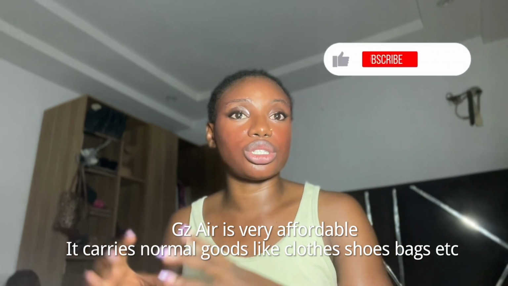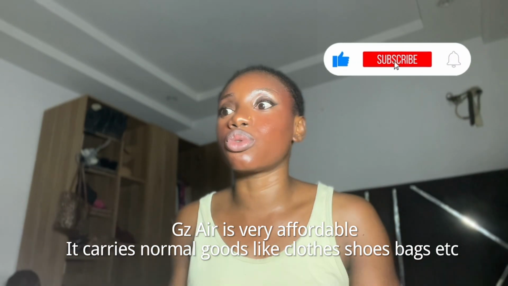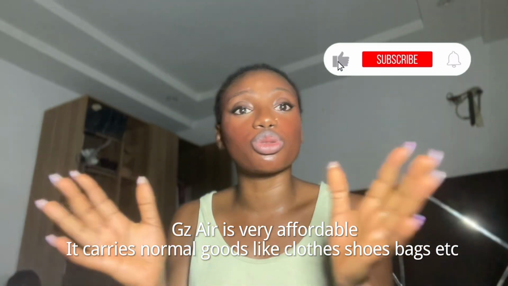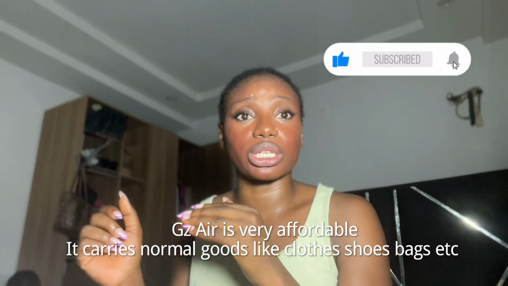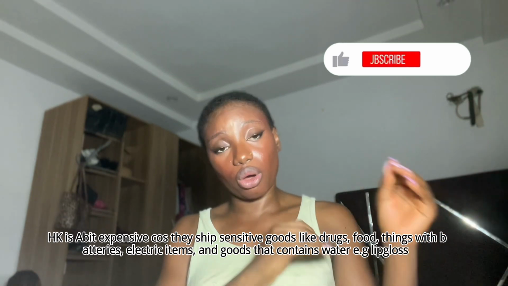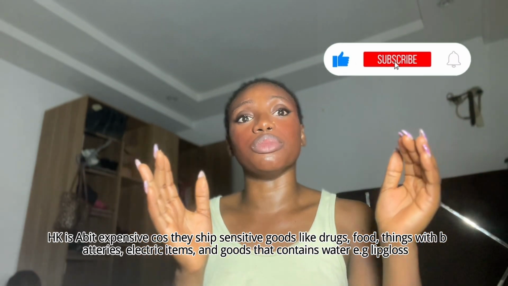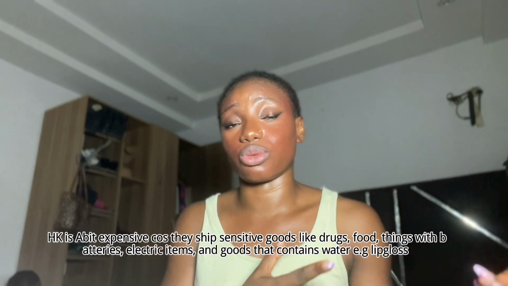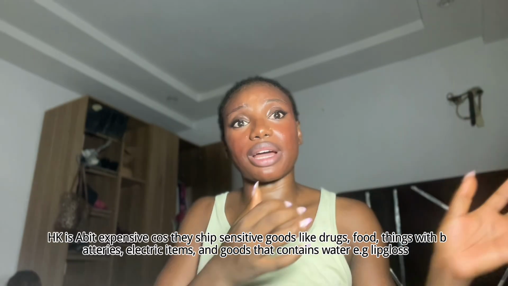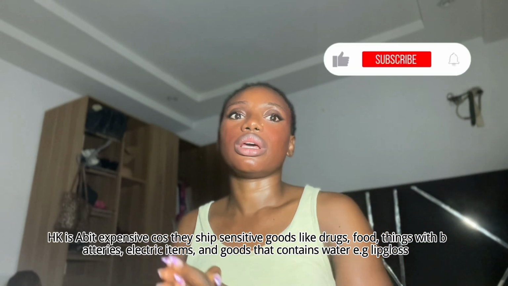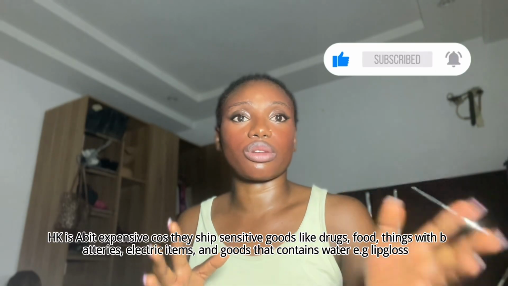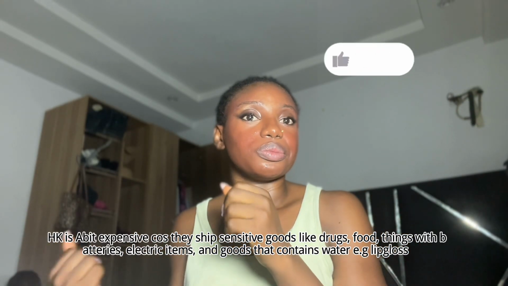The Guangzhou airport ships only normal goods like books, water bottles, tumblers, baskets, shoes, bags, clothes. You get the concept now. And Hong Kong airport ships special goods and normal goods as well. Special goods like goods that contain batteries, goods like drugs, fans, electronics, and things that have lights or that use lights and stuff like that. So that's what Hong Kong ships.